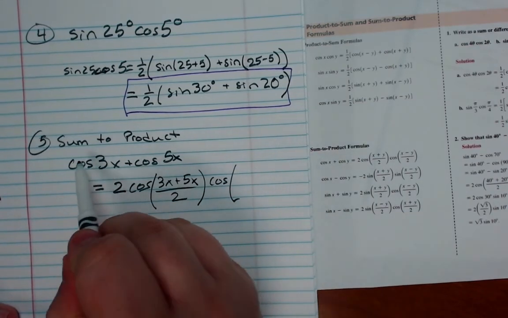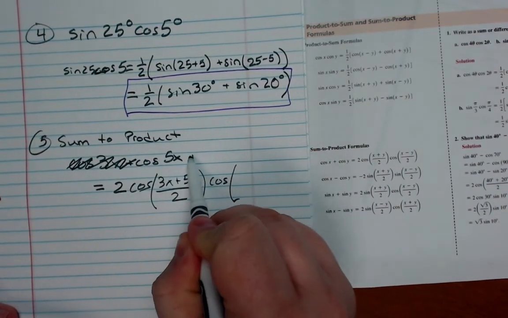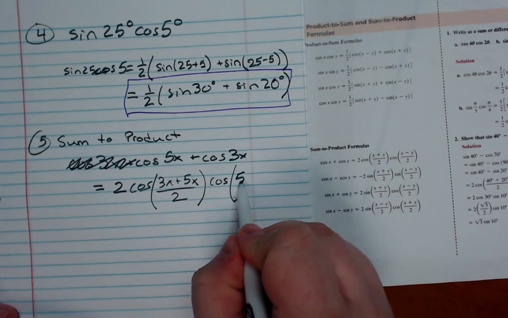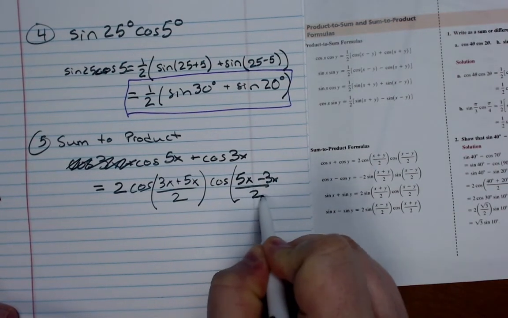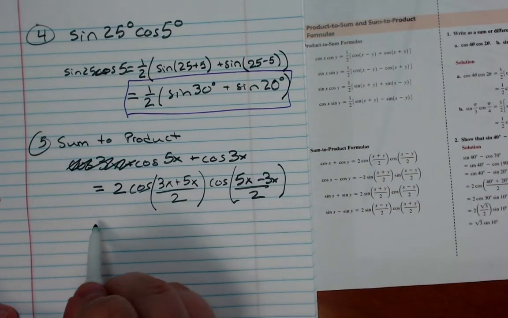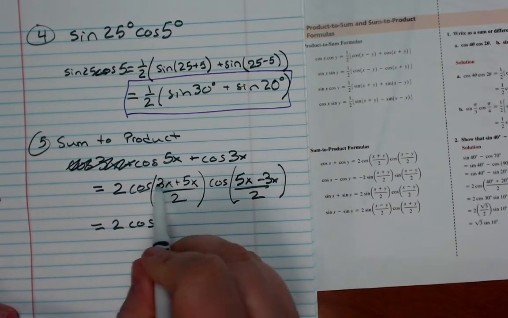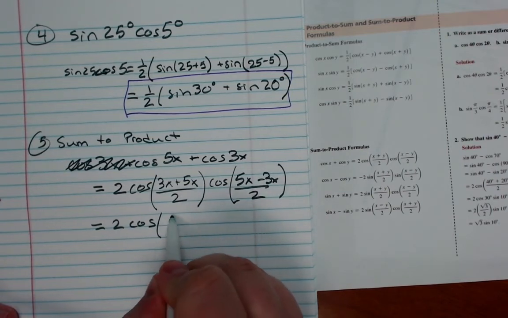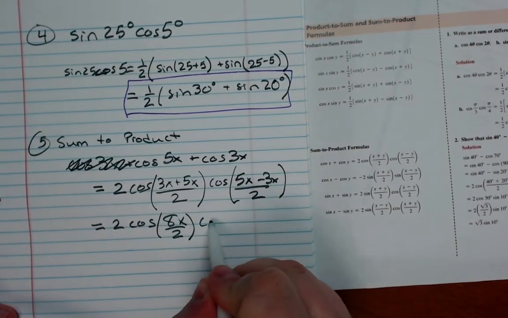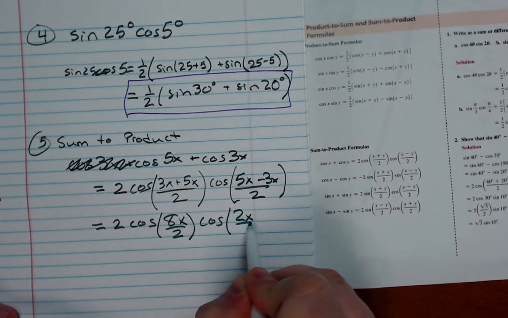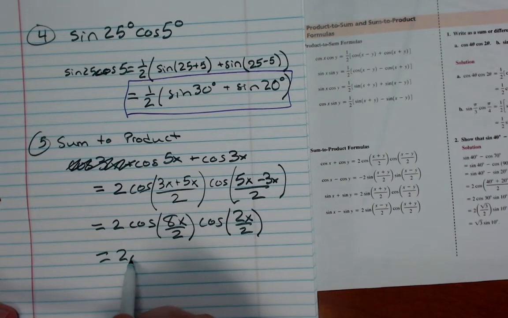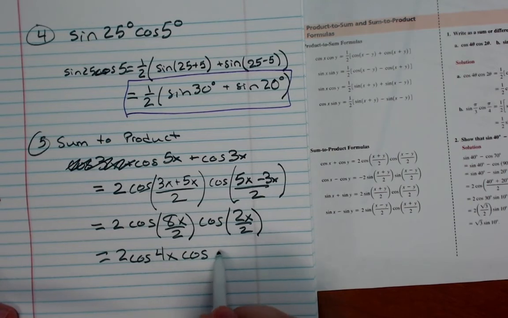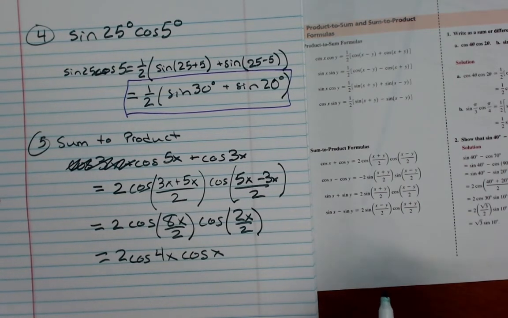And actually, would anybody be terribly opposed if I wrote it this way, so that I could write this as cosine of 5x minus 3x over 2? I just don't want a negative number in there. So that's 2 cosine of 3 plus 5 is 8x over 2. Cos 5 minus 3 is 2x over 2. So that's 2 cos 4x cos x.